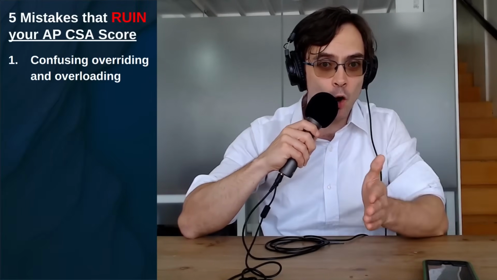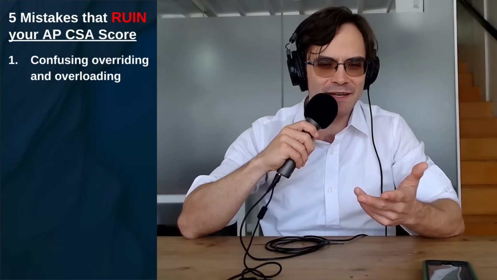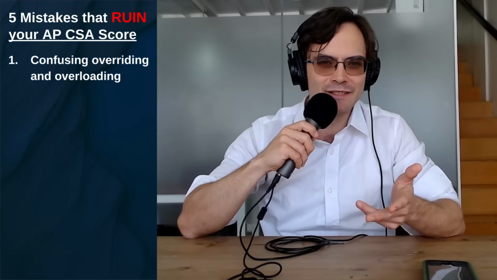Many students who would like to get a 5 on AP CSA and who take time to prepare still bomb the exam. Often the reason for this comes down to a few simple mistakes. For example, many students confuse overloading and overriding. These two words sound the same, but they're not the same. Let's look at a simple example.